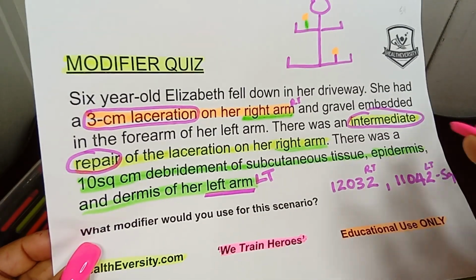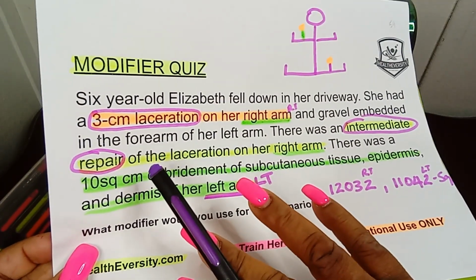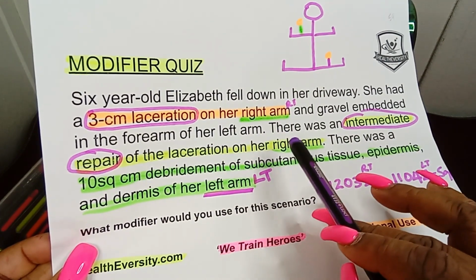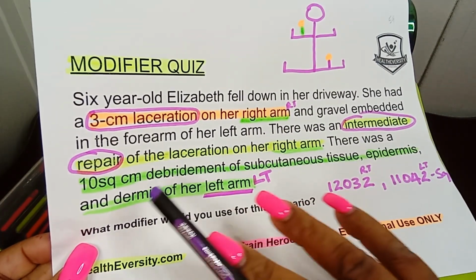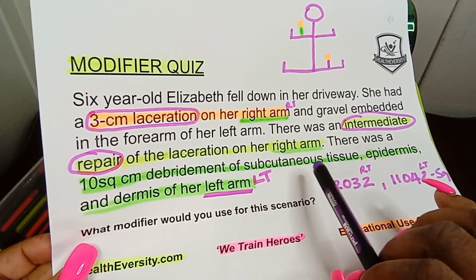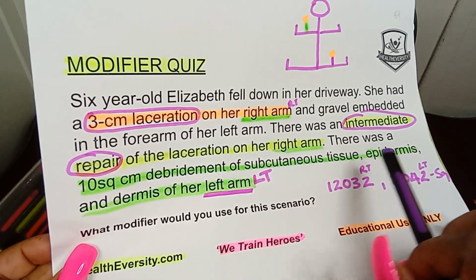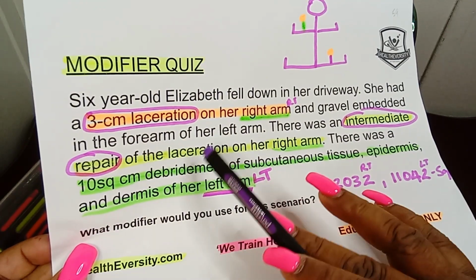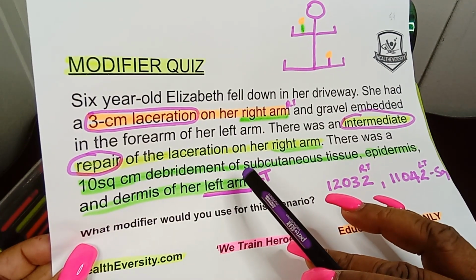There was an immediate repair of the laceration on her right arm. There was a 10 square centimeter debridement of subcutaneous tissue, epidermis and dermis on her left arm.